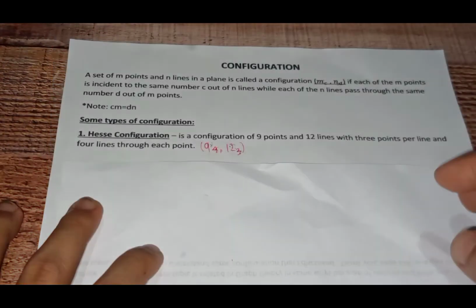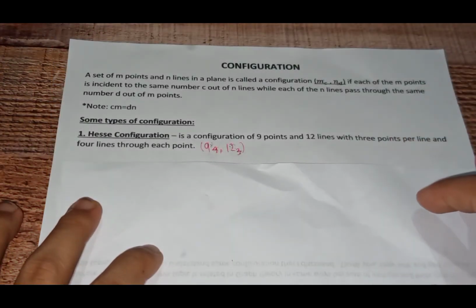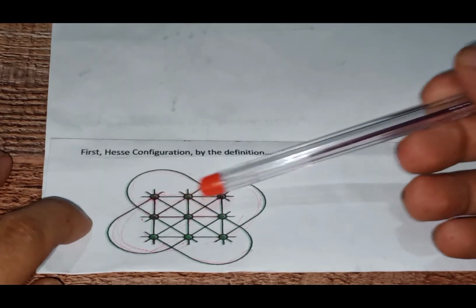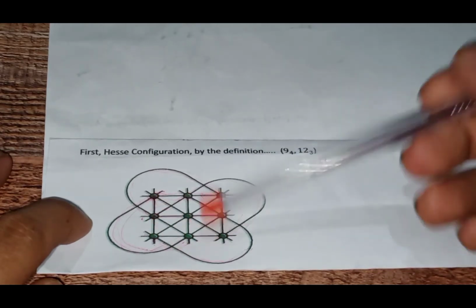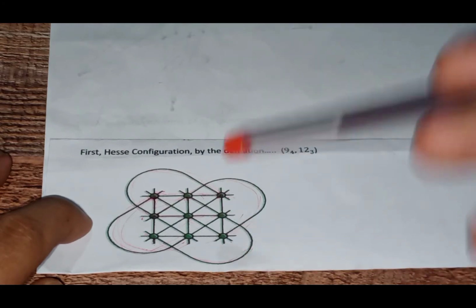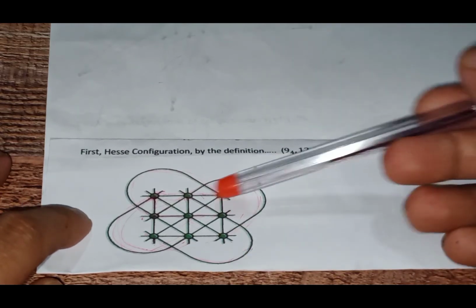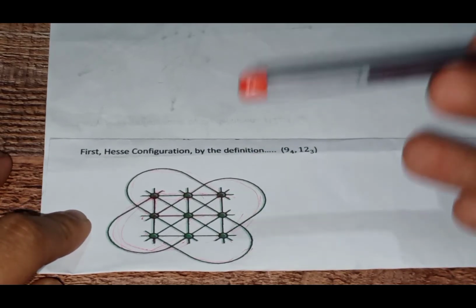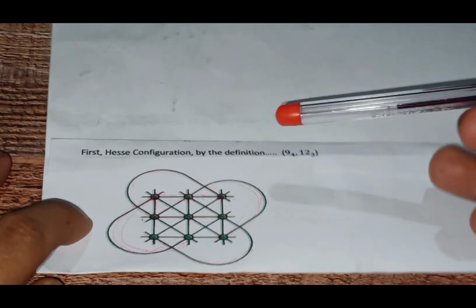Now the illustration for the Hesse configuration is this. As you can see, there are 9 points, each of which consists of 4 lines, and there are 12 lines, each of which consists of 3 points.